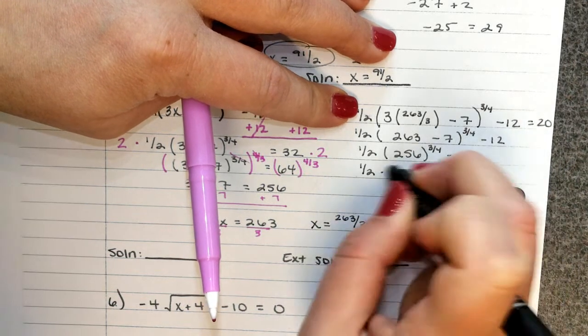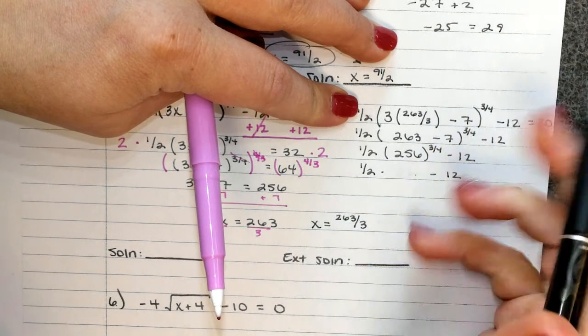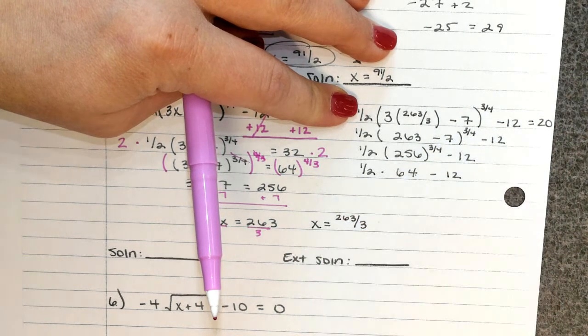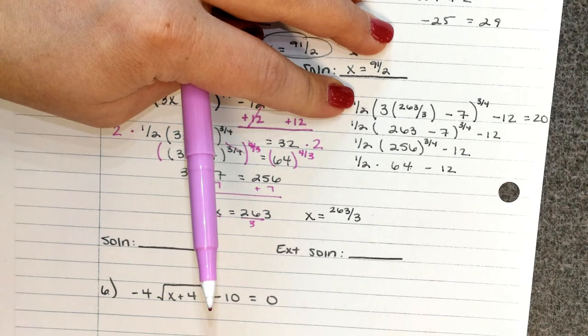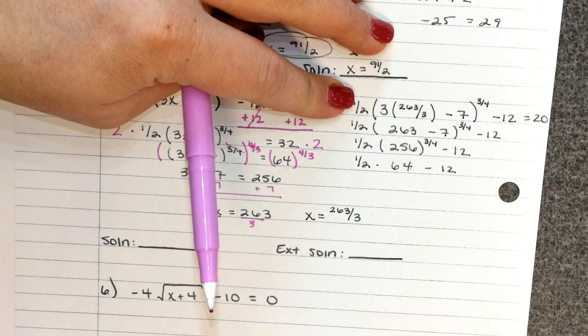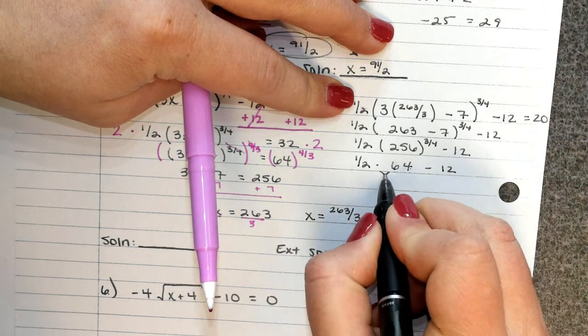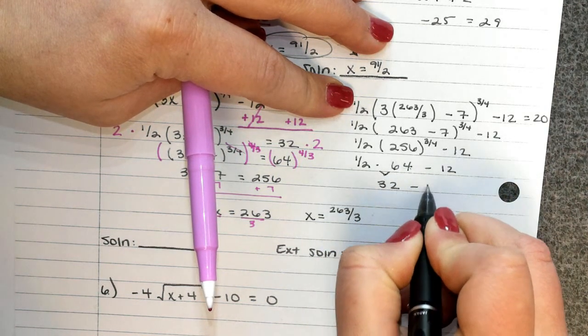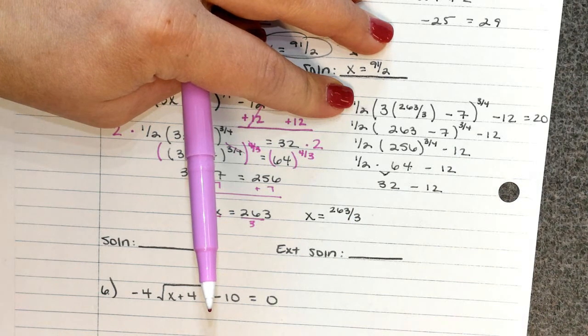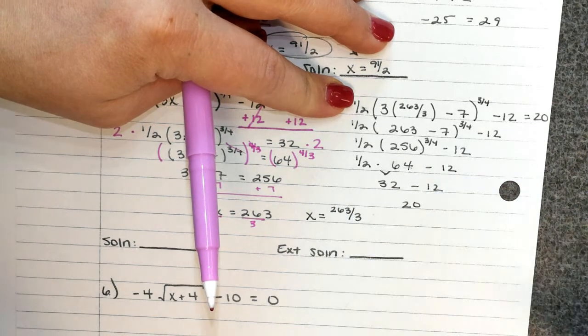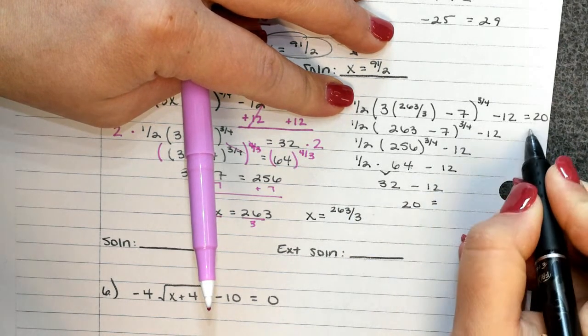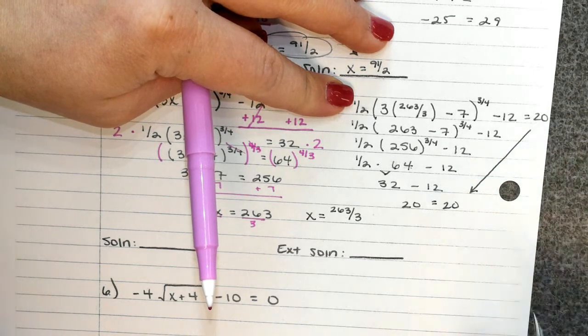It's not 32. I got 64. It should be 64. Okay, now what comes next? Then you times 1/2 by 64, which is what? 32. 32 minus 12. Then you get 20. And then you look to the right side and ask, what's the right side supposed to be? It was 20. Does 20 equal 20?